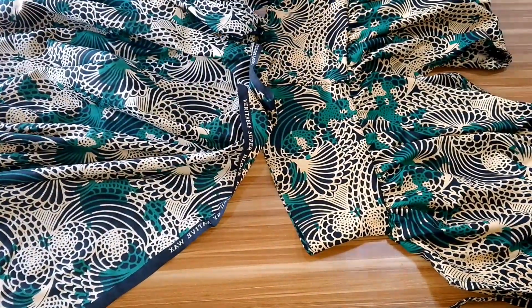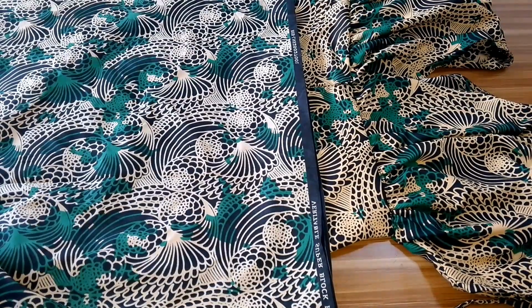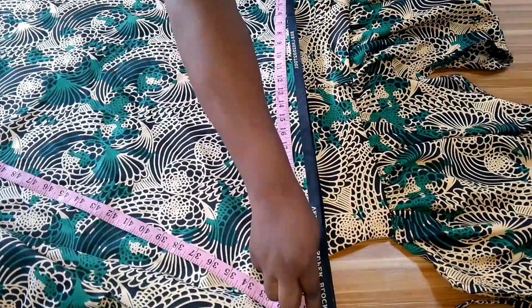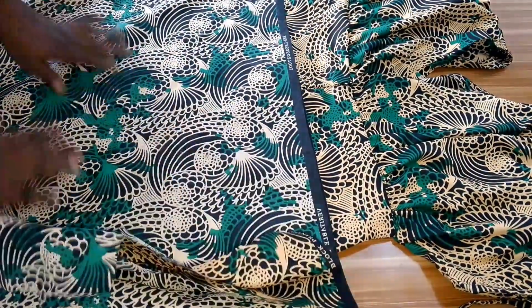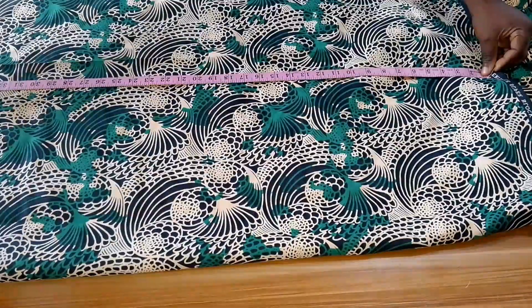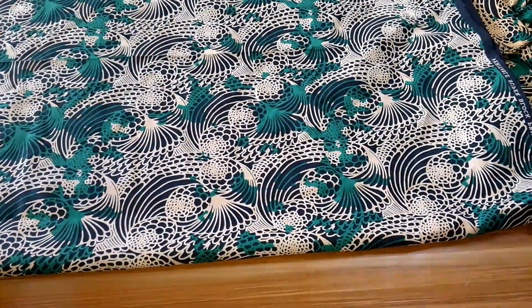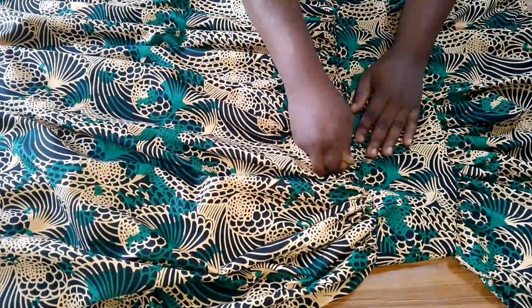Right now, we're about to add the gathers part to the bodice. For the gathers, I'll be working with a width of 27 inches and a length of 36 inches. I wanted mine longer, up to my ankle. So if you want yours shorter, you can make do with maybe 30 inches for your length. So I'll go ahead now and form the gathers and attach it to the bodice.